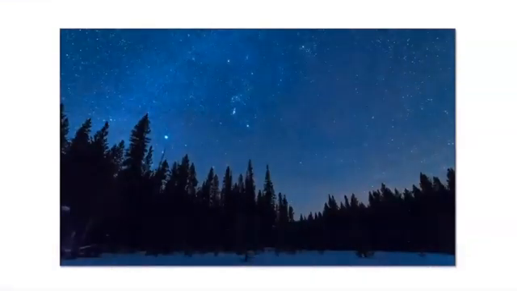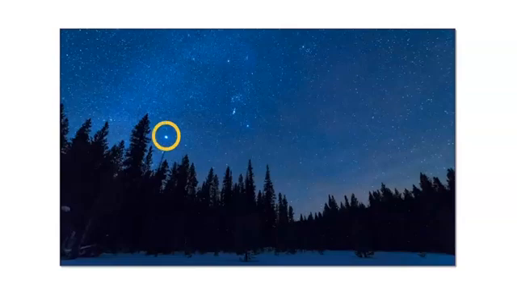Imagine it's a starry night and we're outside looking at the stars. Can you spot the brightest star in the night sky? Go ahead and point to the star on your screen. The brightest star is here, just above the trees. That star is Sirius, the brightest star we can see from Earth at nighttime anyway. Let's watch a video clip of this night sky.